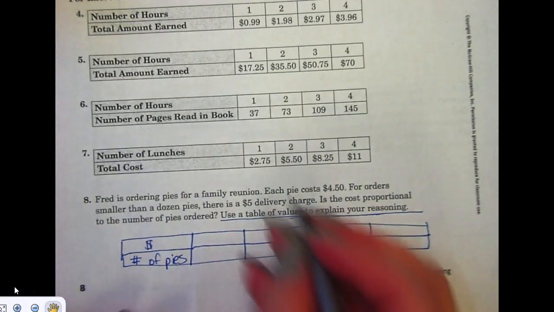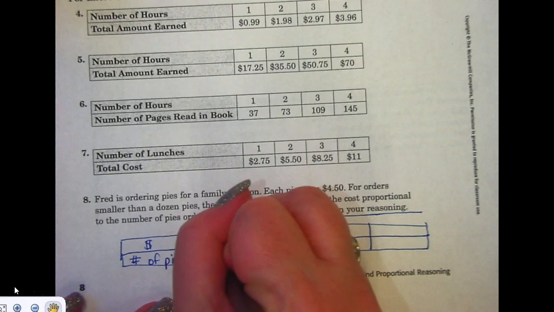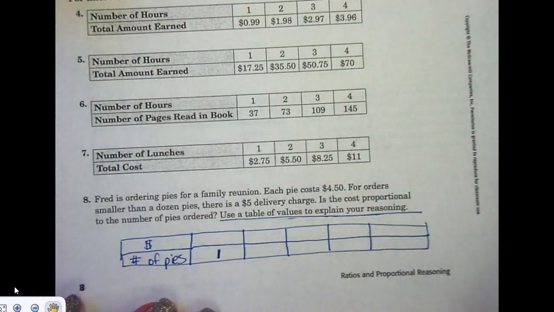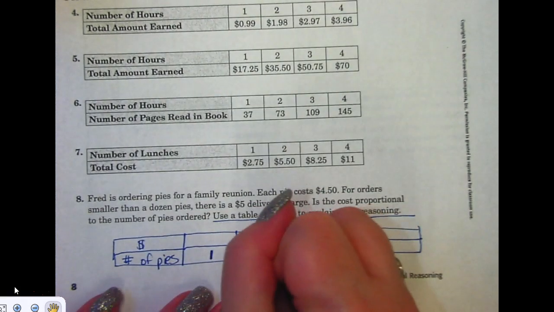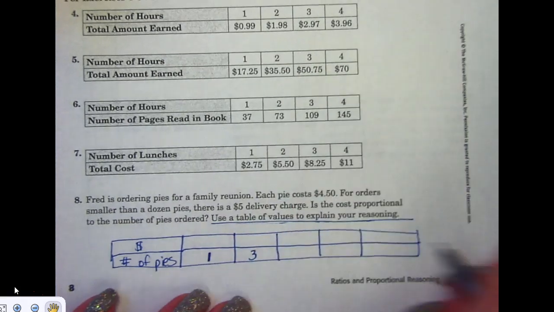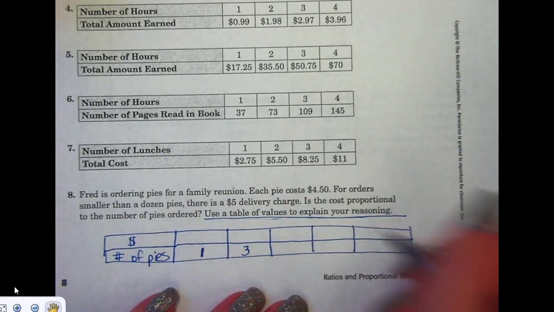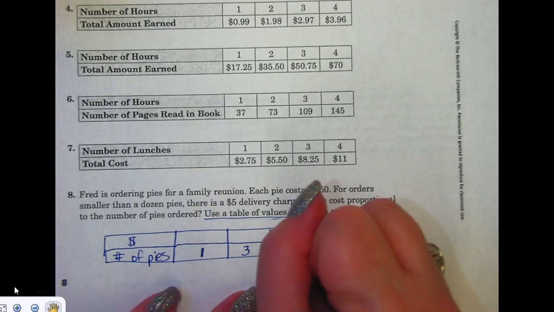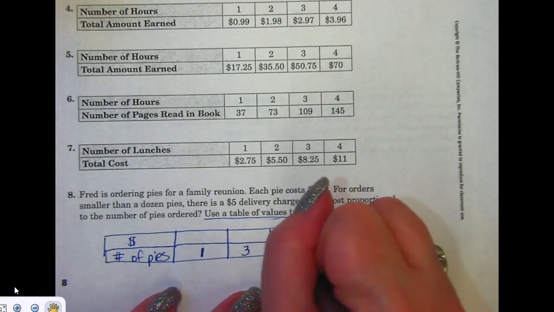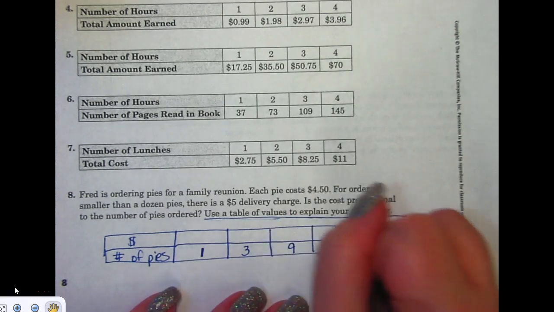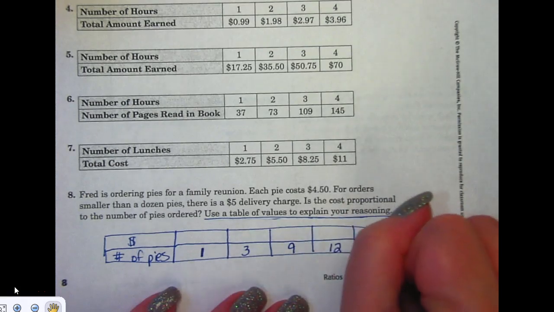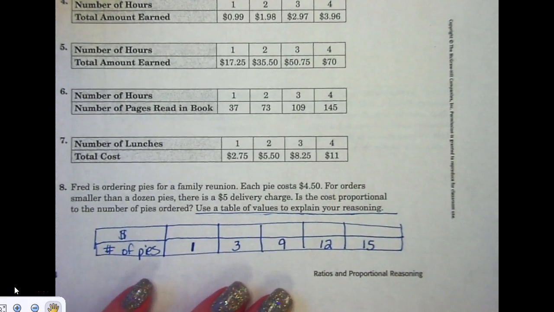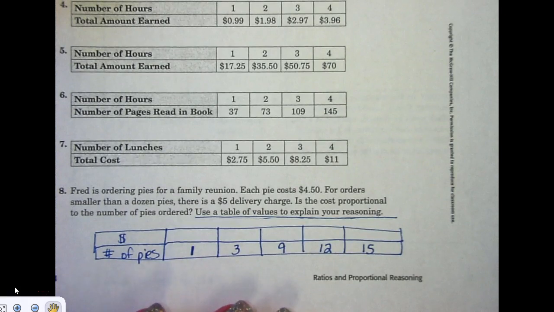So I would say you probably need to have something here. How much does one cost? How much does 3 cost? How much does 9, 12, and 15? And you're going to have to do the math. Does anybody know why I picked those numbers according to the problem?